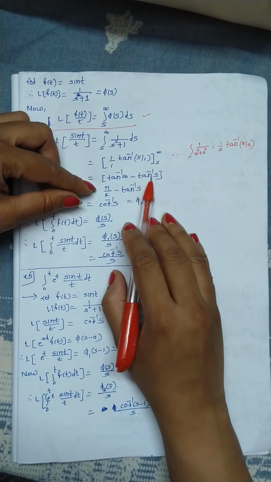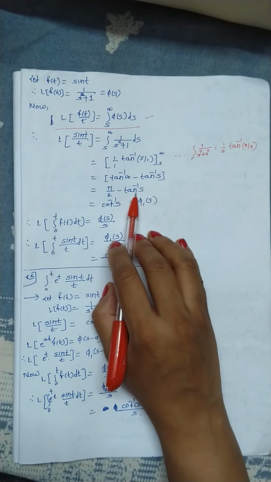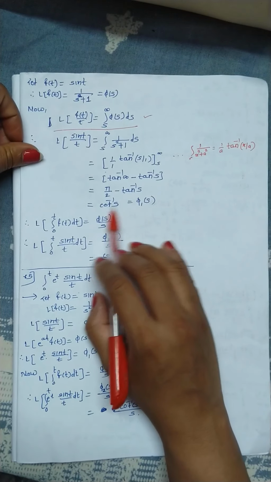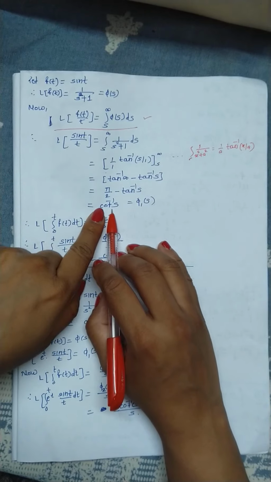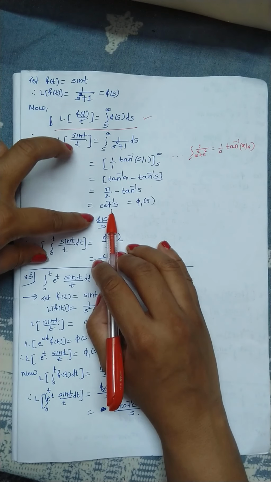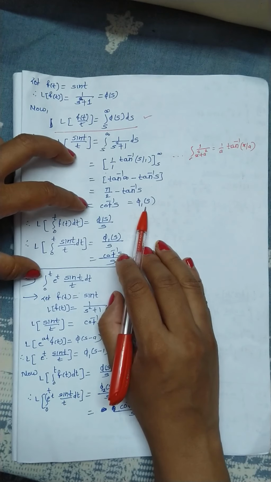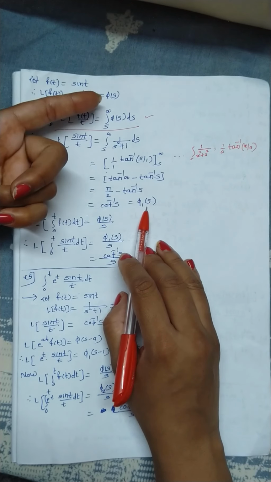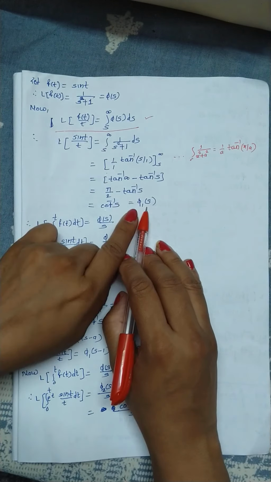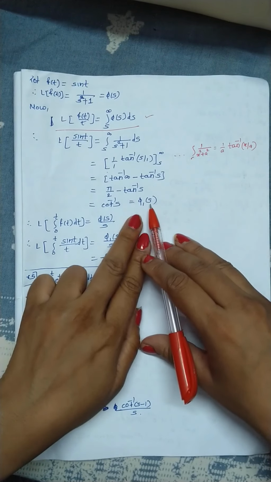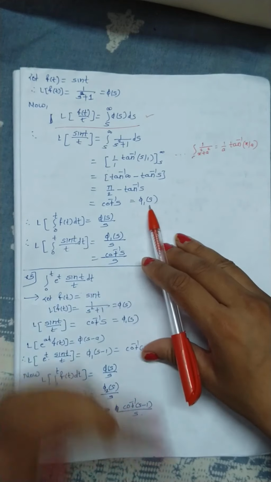Pi by 2 minus tan inverse is cot inverse. This is the Laplace transform we have just found of sin t upon t. Now we are going to use another formula, that's why I call it phi of s, but we have already used phi of s, so it is phi 1 of s. Go on adding only suffixes.